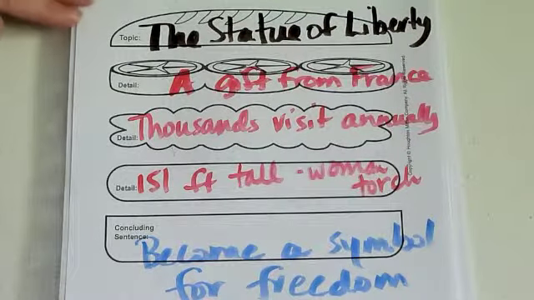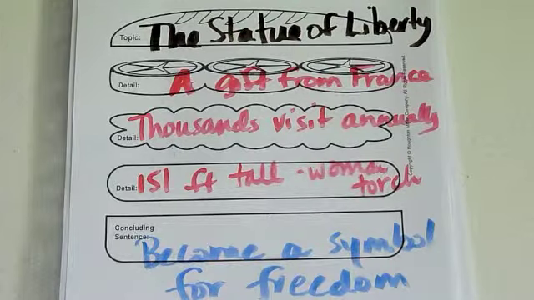On this one, my main idea is just about the Statue of Liberty. I might begin my writing by telling you, I think one of the most patriotic symbols of the United States is the Statue of Liberty.